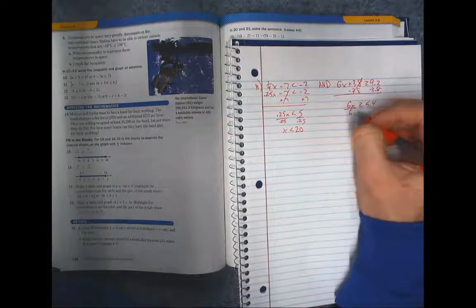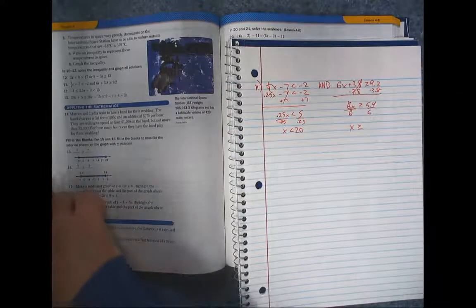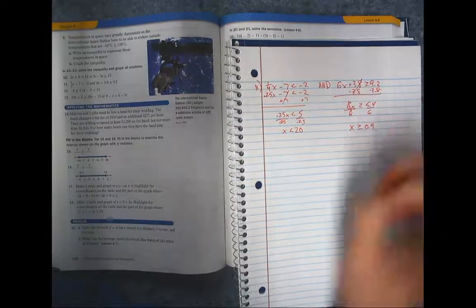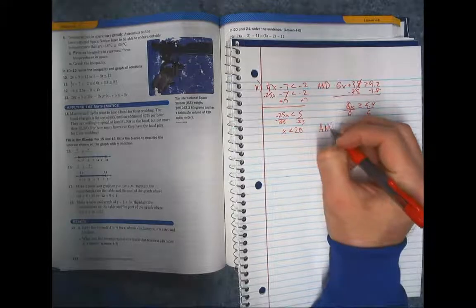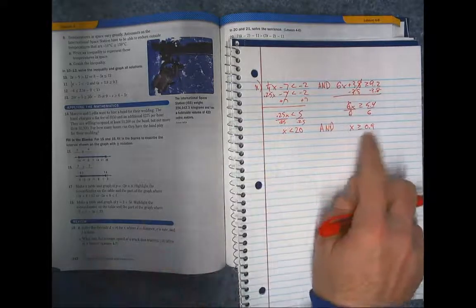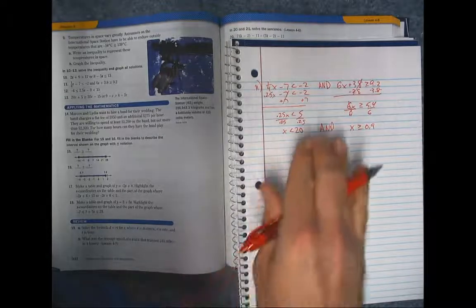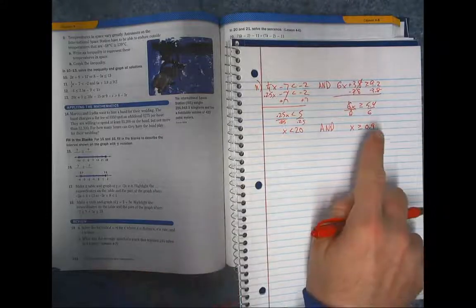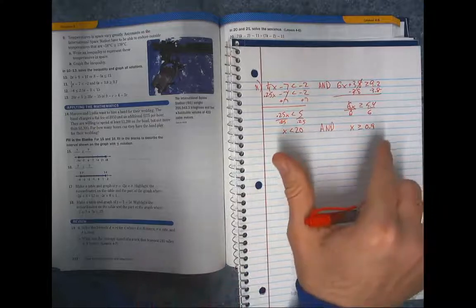And divide by 6. No flip because there's no negative. So x has to be less than 20 and x has to be greater than or equal to 0.9. It has to be both. It can't just be any number less than 20, and it can't just be any number greater than 0.9. It has to be both of them.